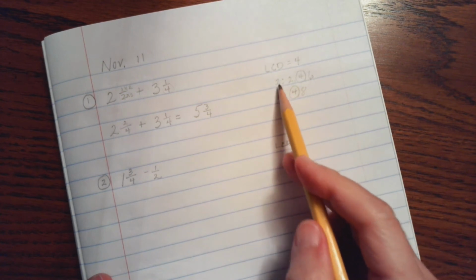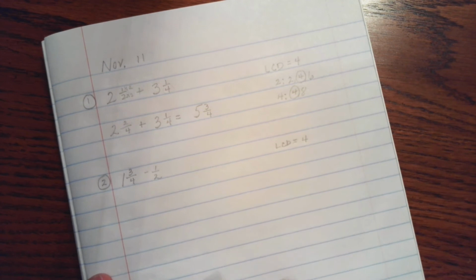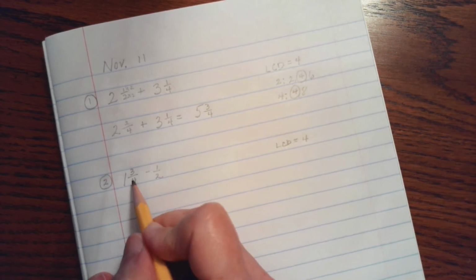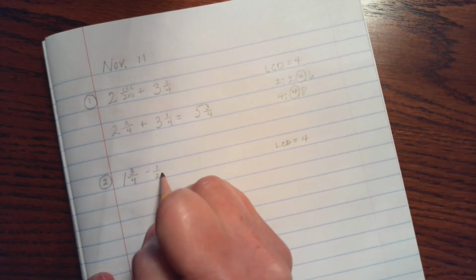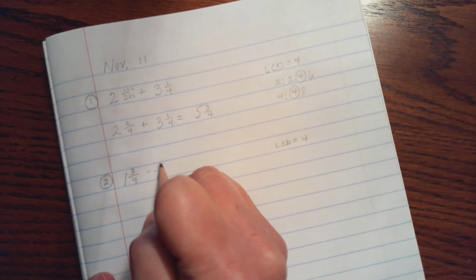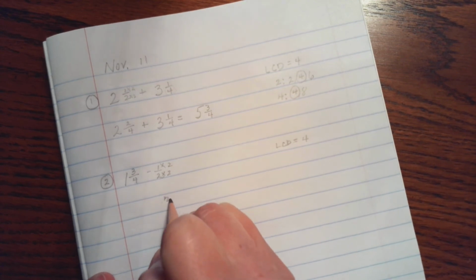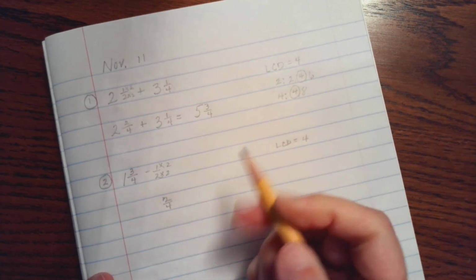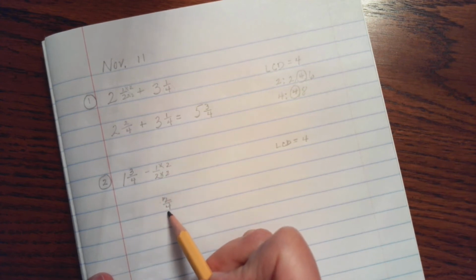LCD of 4 and 2 is 4. So we're going to rewrite this 1/2 as 2/4, because 1/2 is the same value as 2/4.